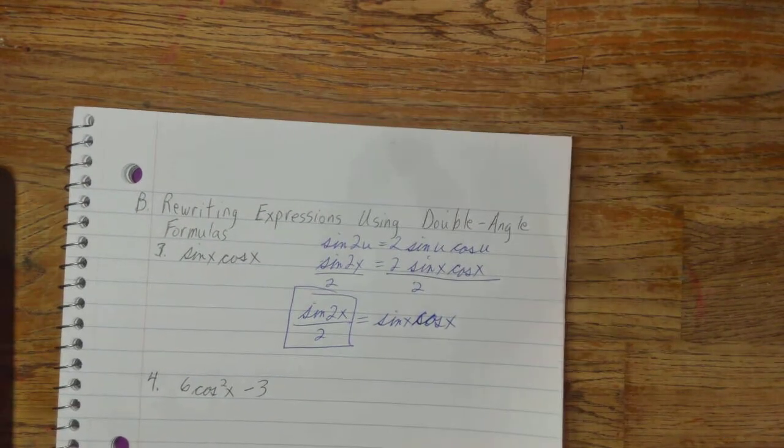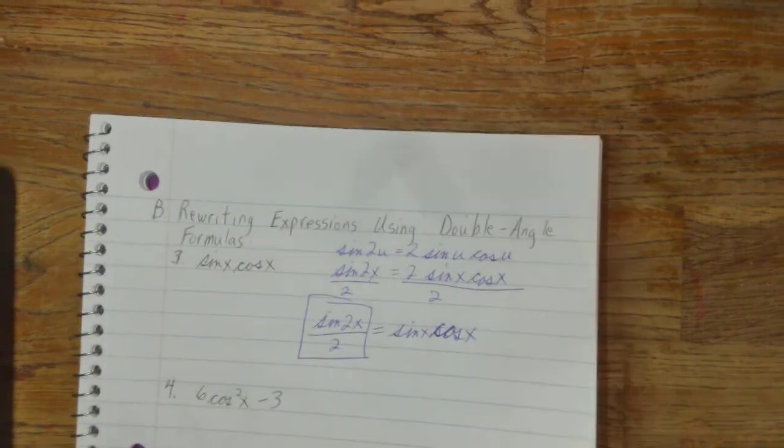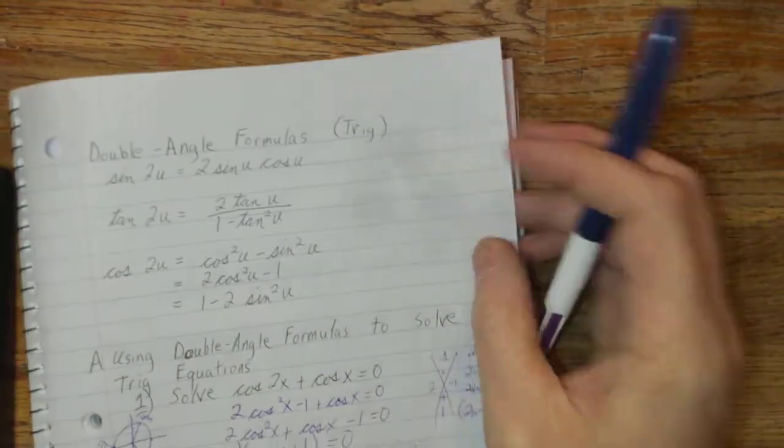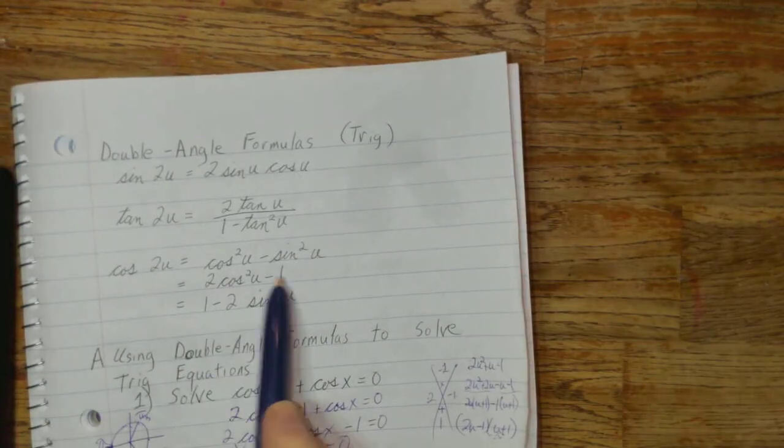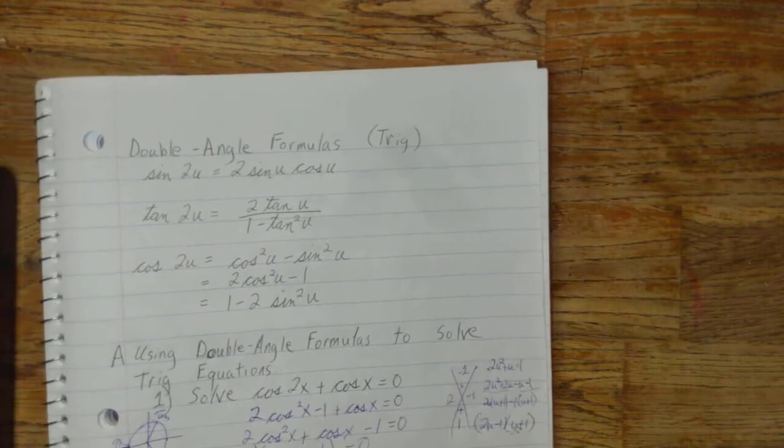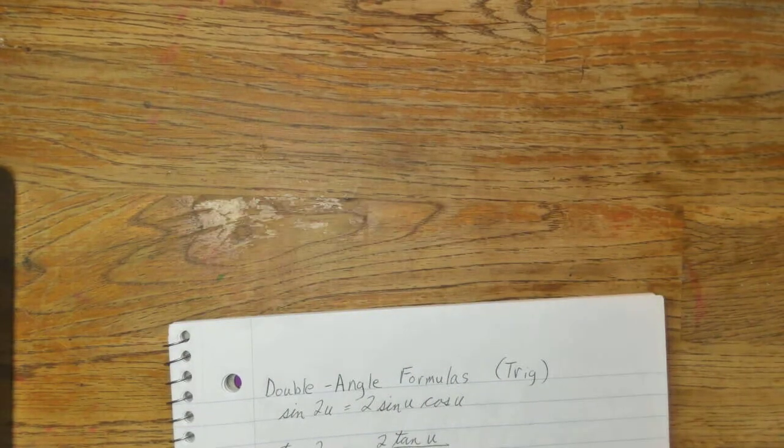Now, number 4, 6 cosine squared x minus 3. Let's just take a look at our identities up here. I think we might be onto something there. So cosine of 2u, oh, gone the wrong way again.